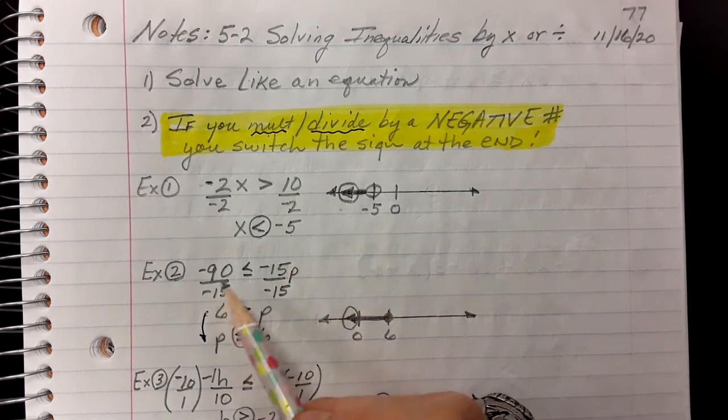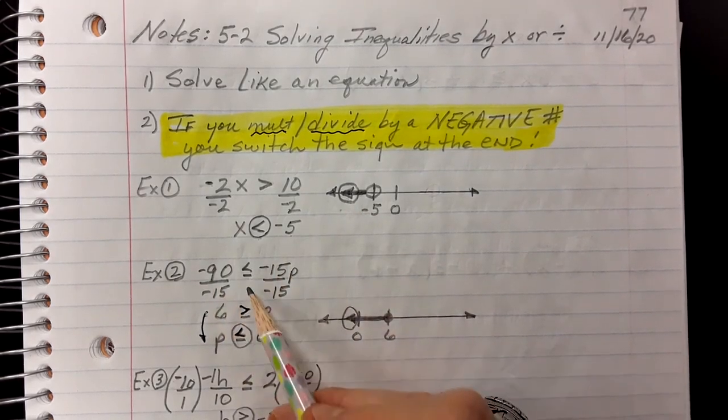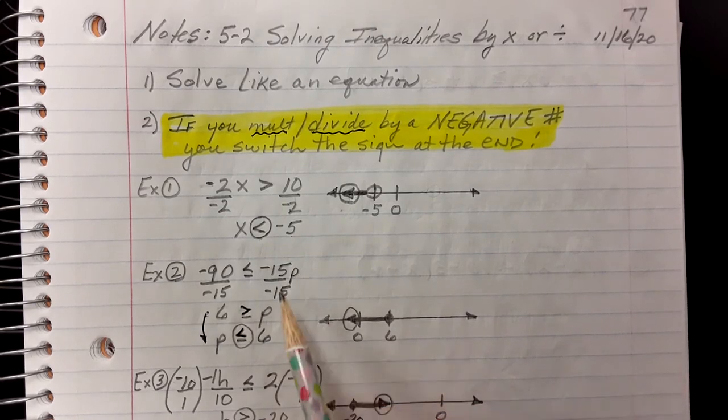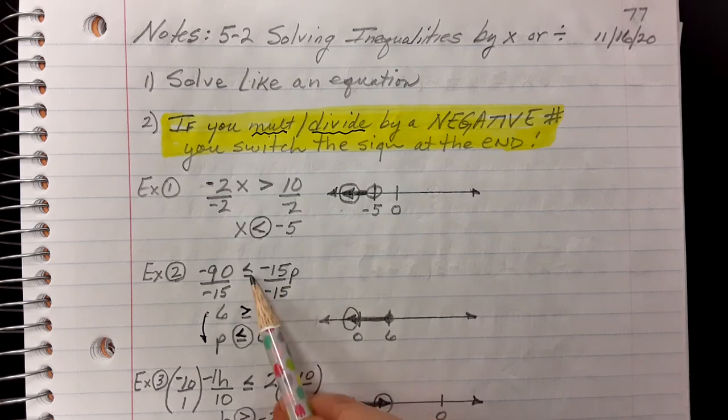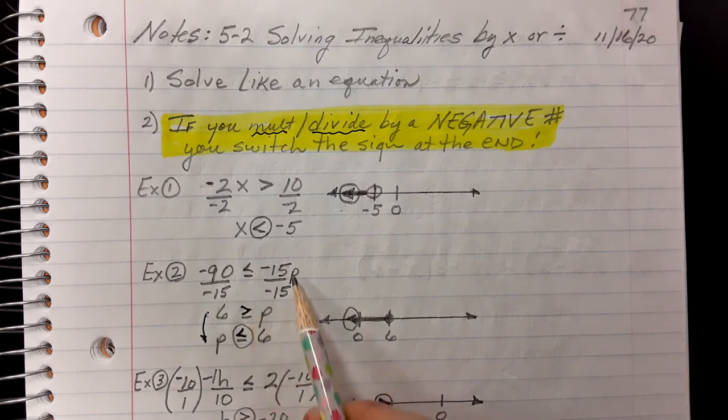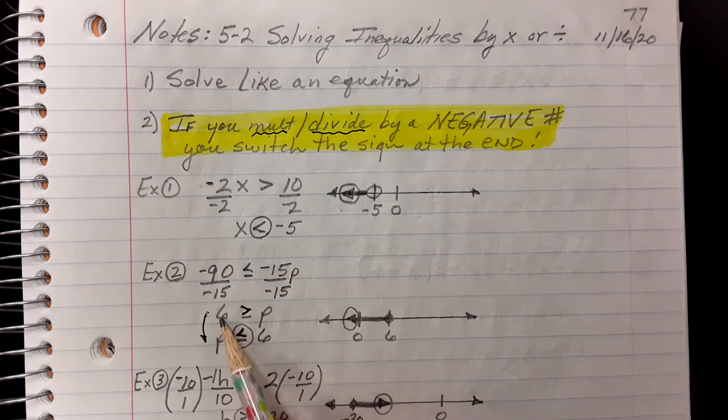Number 2, negative 90 is less than or equal to negative 15p. We're going to divide by negative 15 just like we would with equations, but this is an inequality, so when we divide by a negative or multiply by a negative, you change the symbol from less than or equal to greater than or equal to. So this is going to be p, that symbol changes, and this is 6.